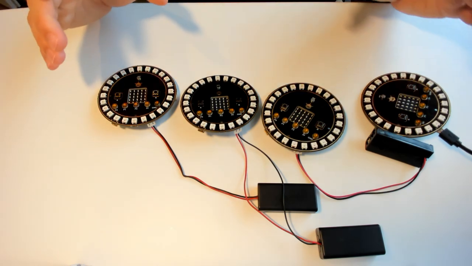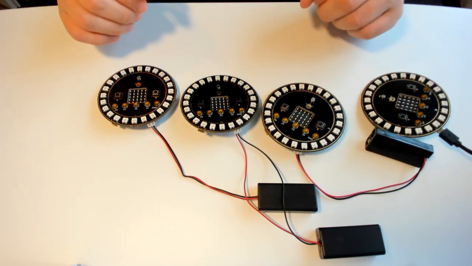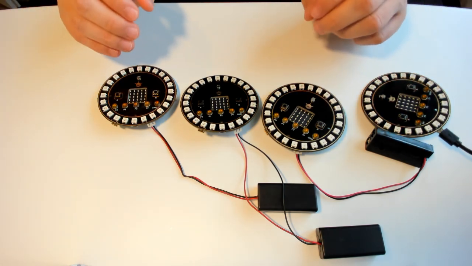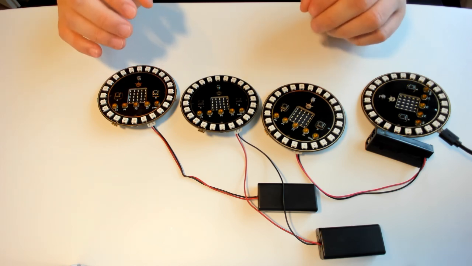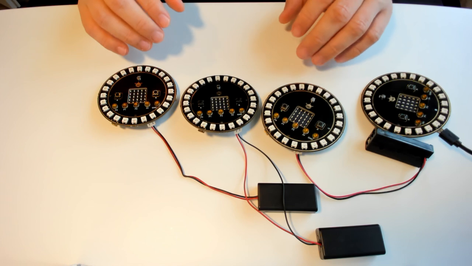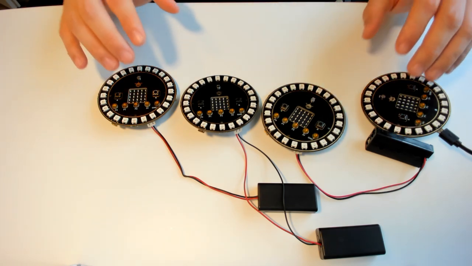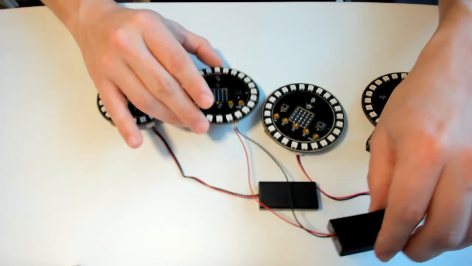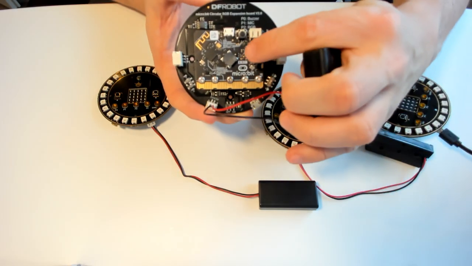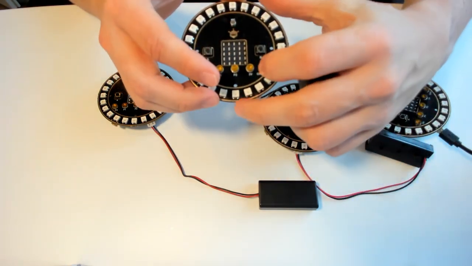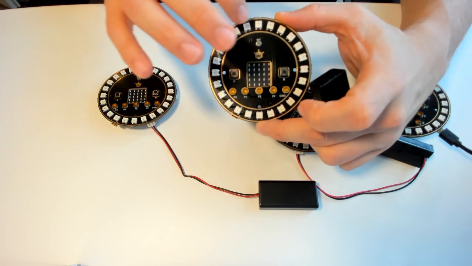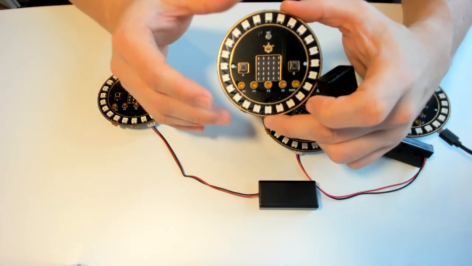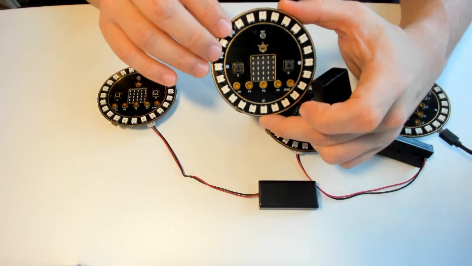So this is the final result of my project of implementing the Raft algorithm for MicroBit using MicroPython. Here we have a cluster with 4 nodes. Each node has a MicroBit version 2 and a DFRobot LED ring. We're going to use these LED rings to show information about each one of the nodes.